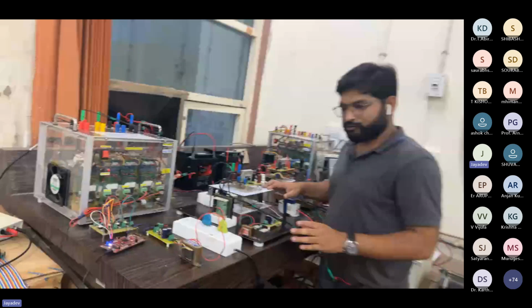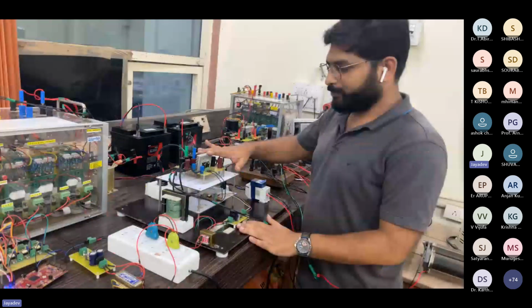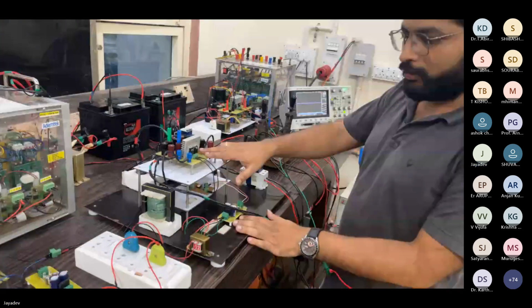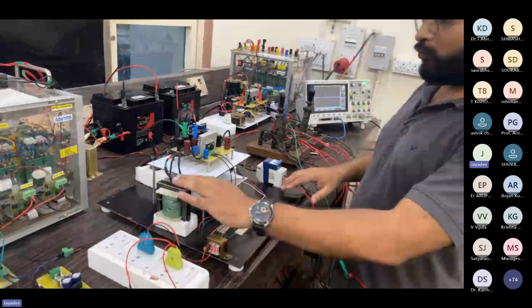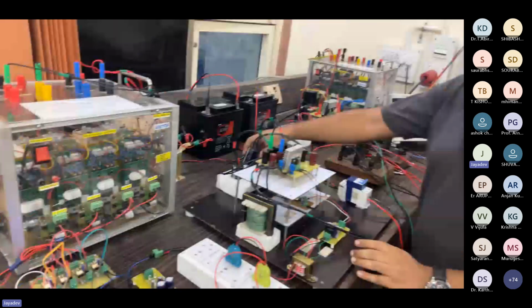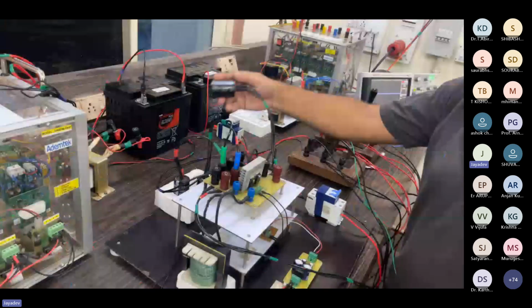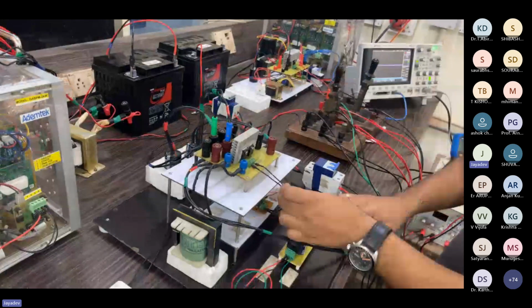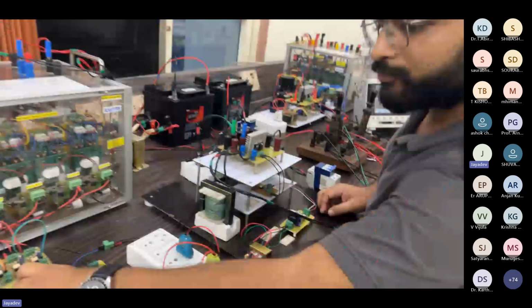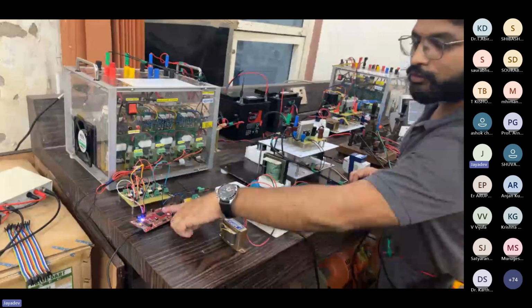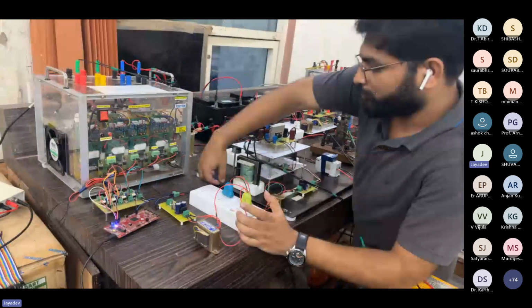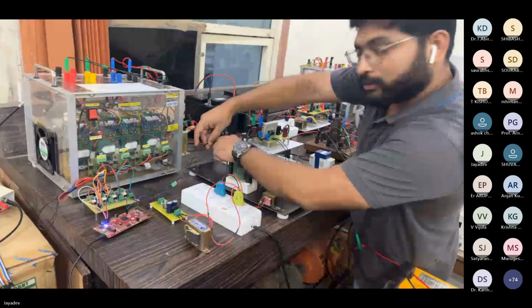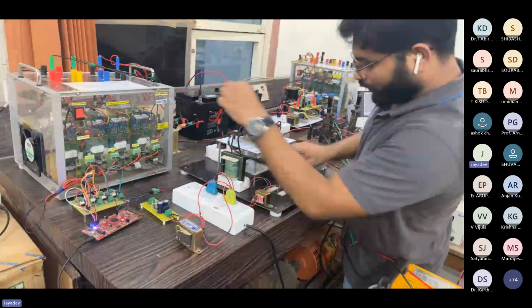I'll show you. This is the SEPIC converter. You are using a MOSFET for this, two inductors and a capacitor, which is around 470 microfarad, 440 volt. We are giving pulses through the C2000 microcontroller, which go to the driver circuit.